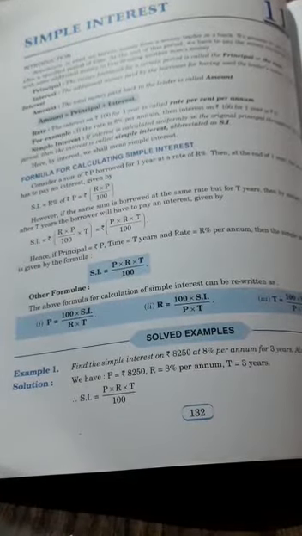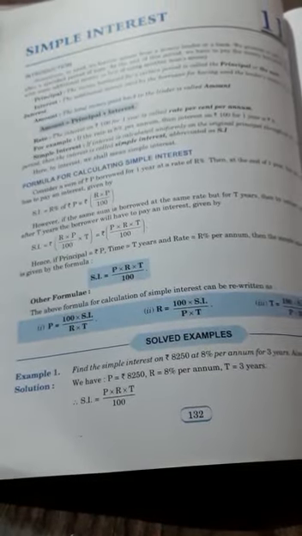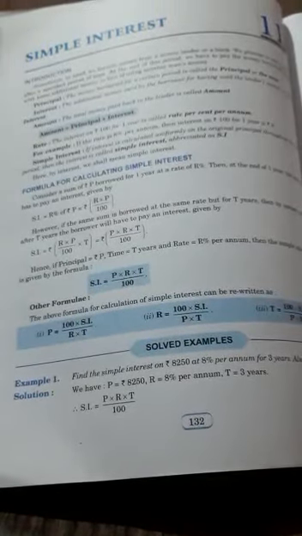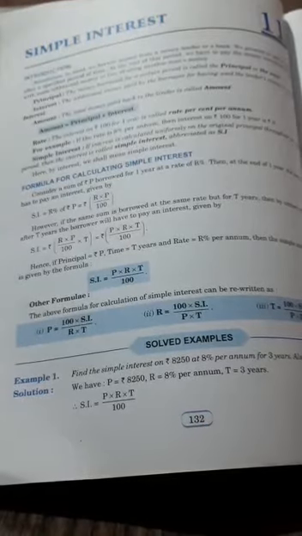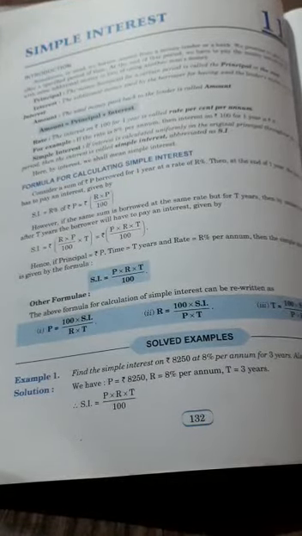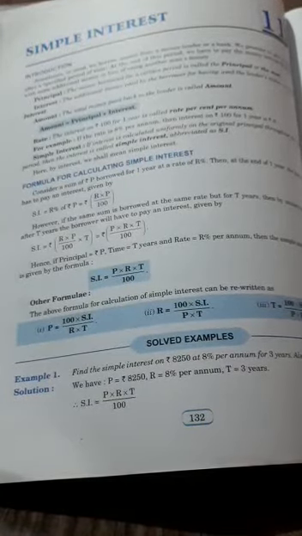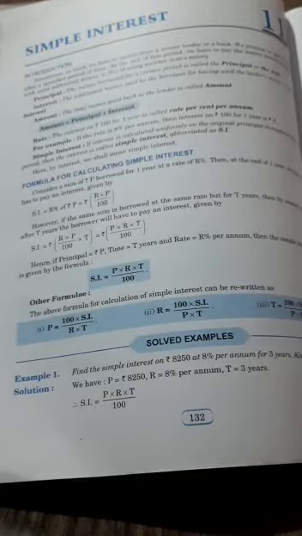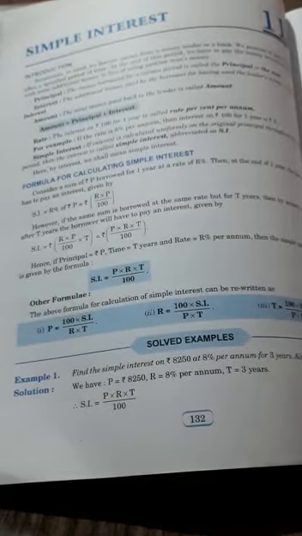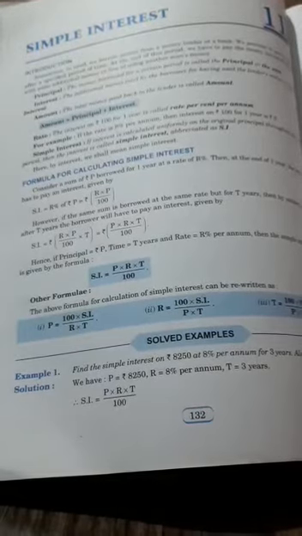So, before you go to the problems based on simple interest, I would like to explain what you mean by interest. Interest is the amount earned on the money lent or the amount paid on the borrowed money.